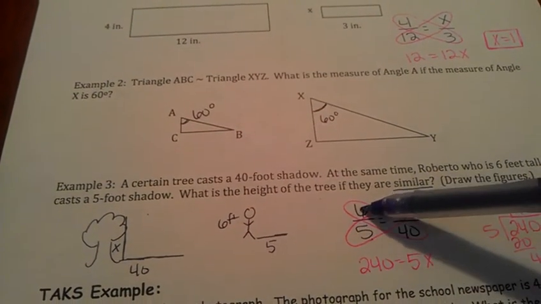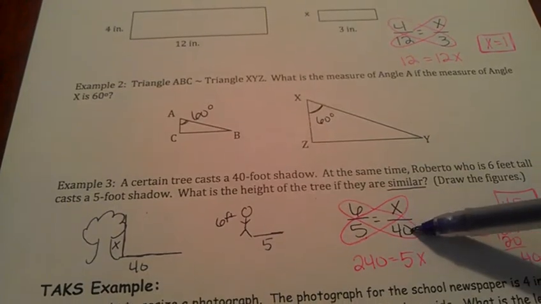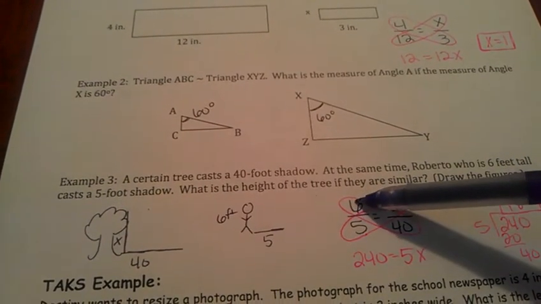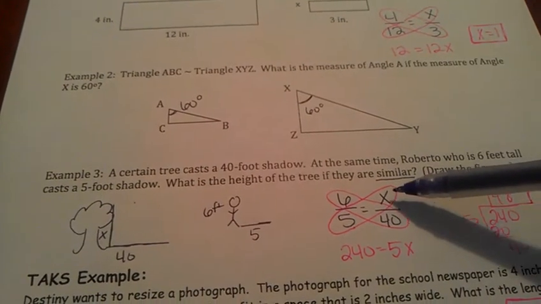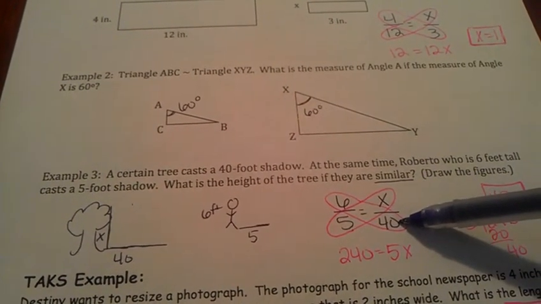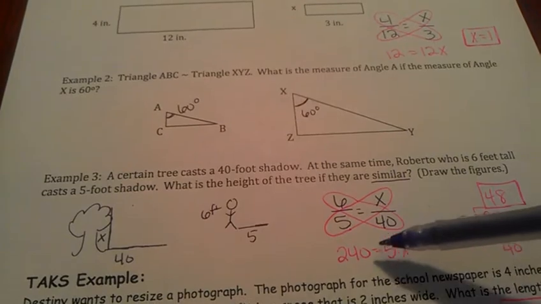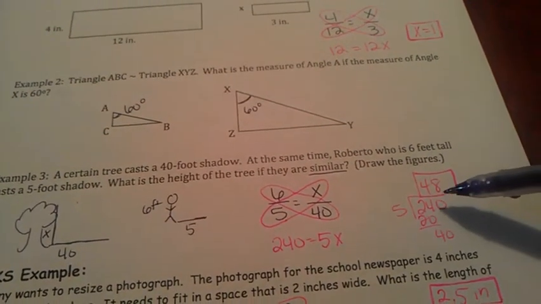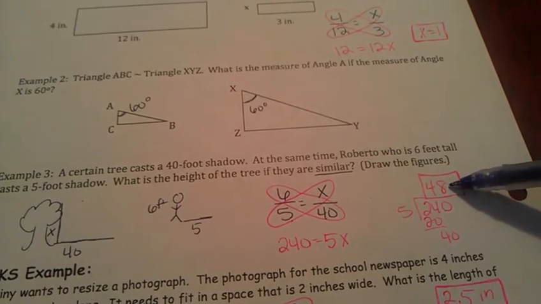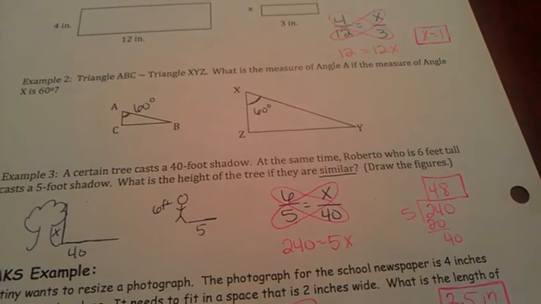So here I've got height over shadow, height over shadow. His height is 6 foot versus his shadow of 5 foot. The height of the tree is unknown. His shadow is 40 foot. So 6 times 40 is 240. 5x, divide by 5, and we get that the tree is 48 feet tall.